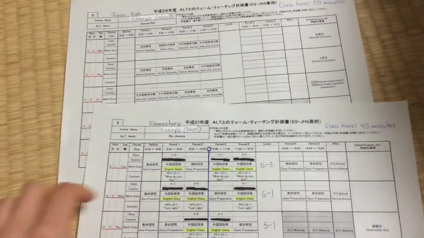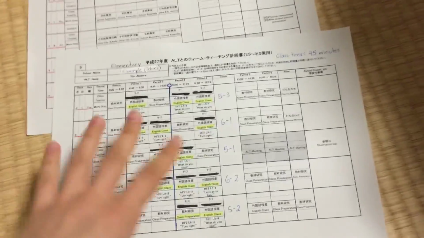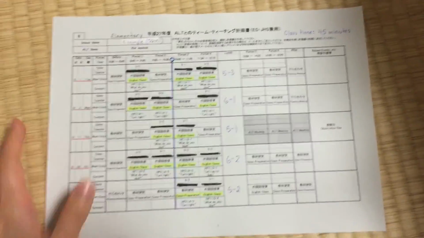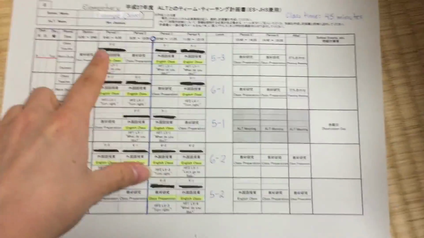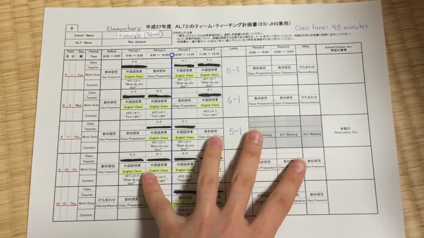Okay, hello everyone. So I wanted to show you guys my schedule and how I read it. Here I've got two schedules to show you, one from an elementary and one from a junior high. This one from elementary is from quite some time ago, so I figured I could whip that out to show you. First of all, this template is used by the Kyoto City Education Board.